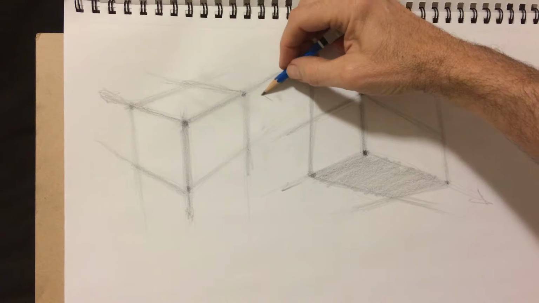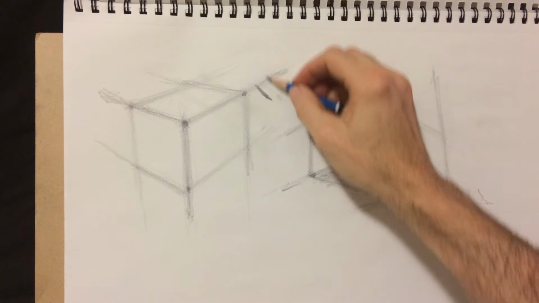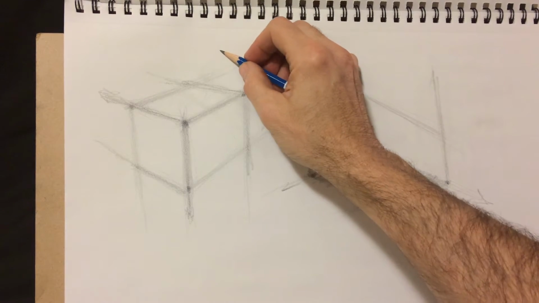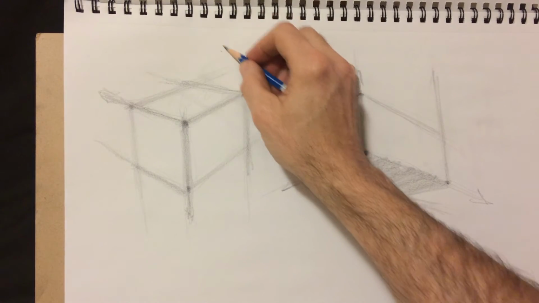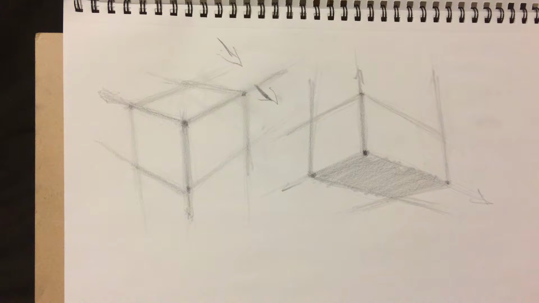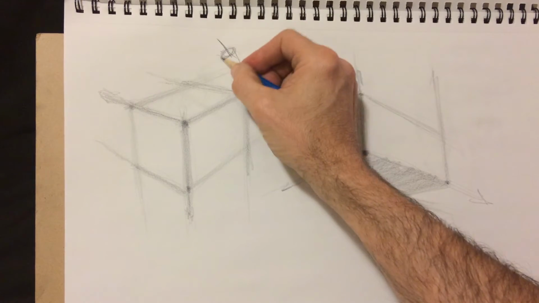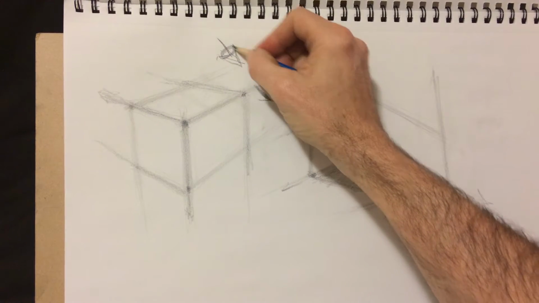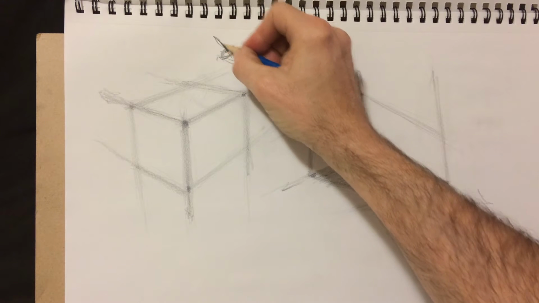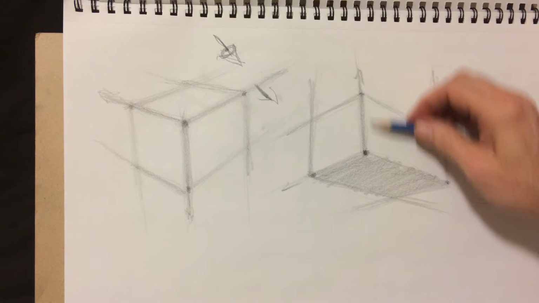I'm going to imagine that the light is coming from up here, to indicate that it's coming from up, left, and behind.